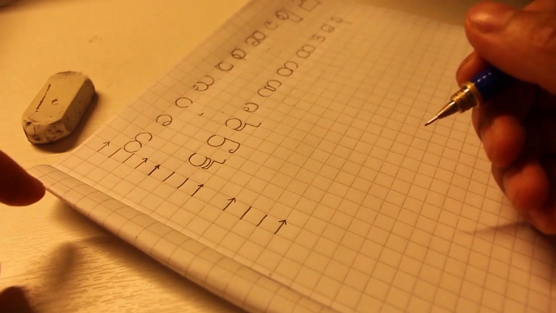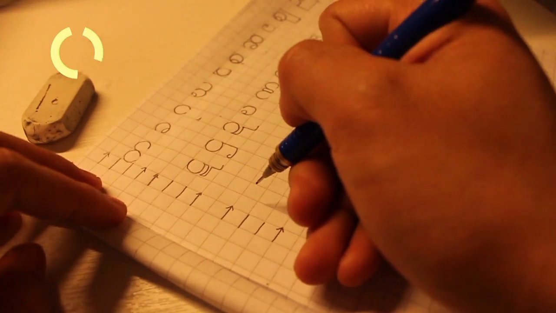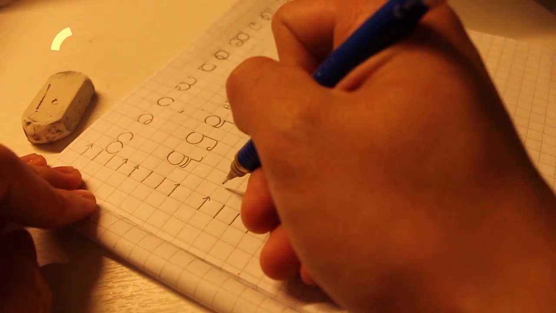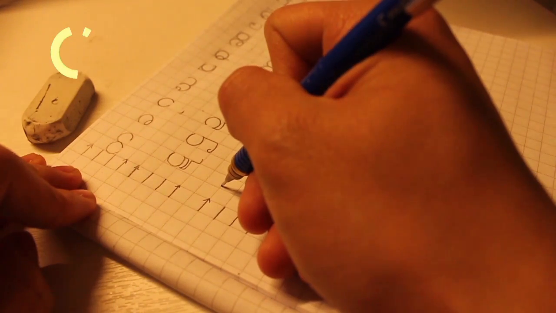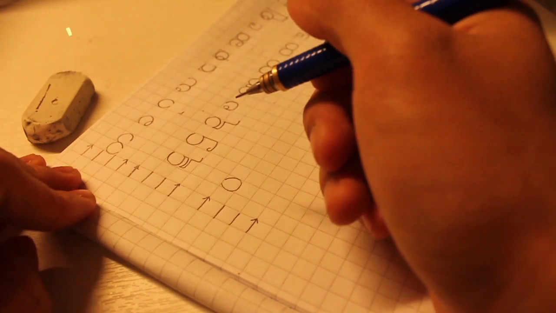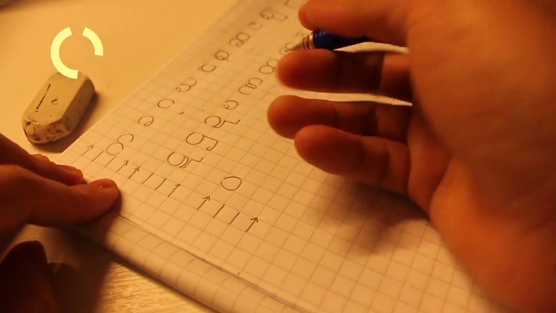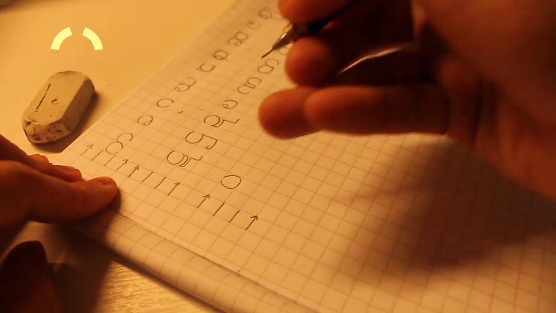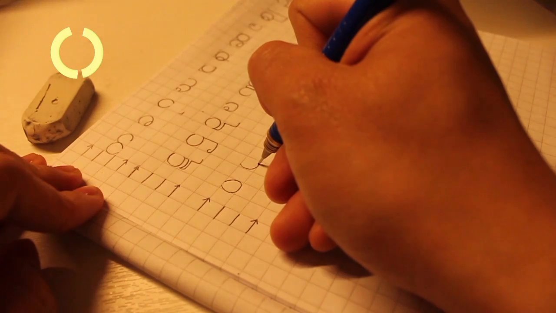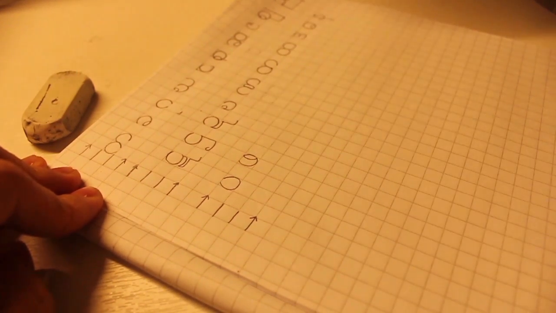After Nange, we have Bazao. Bazao is also very simple. It's just a C looking up to the sky. So this is Bazao. After Bazao, there is Pauto. Pauto is the same as Bazao. We write Bazao first, and then a little curve on the right side.